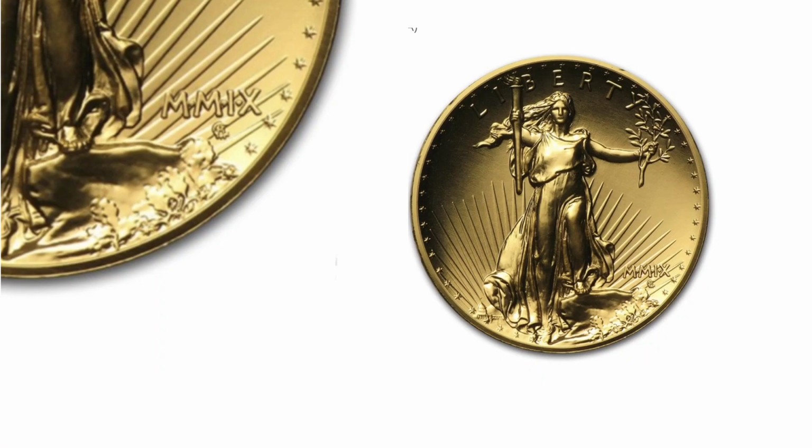Here is the 2009 high relief version of the St. Gaudens double eagle, which had the exact same reverse as the original double eagles. You know, not the family of eagles, but the single eagle in flight. It's a little bit harder to see, but there are four extra stars past that rock.